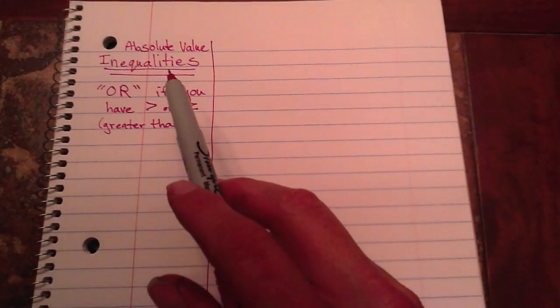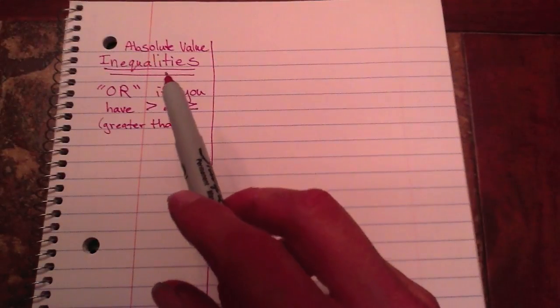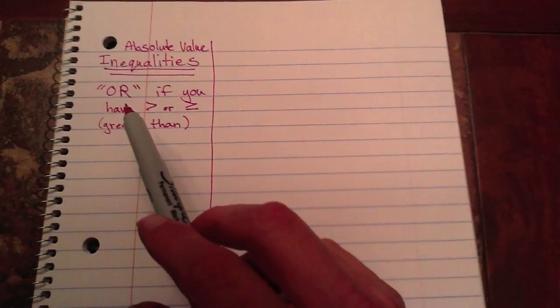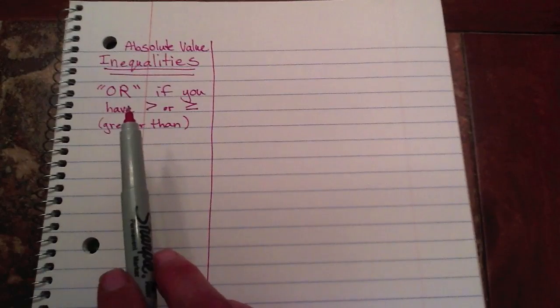Now we're going to talk about the absolute value inequalities, and there are two different rules you're going to need to memorize. First one is that you're going to set up an OR compound inequality, which is our first part of lesson 3.5, if you ever have a greater than or equal to absolute value inequality.